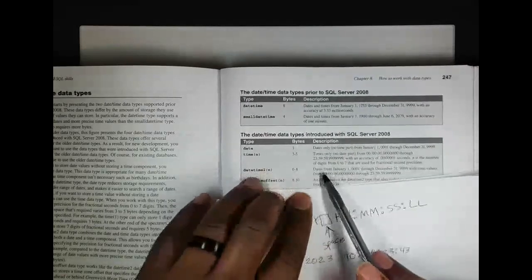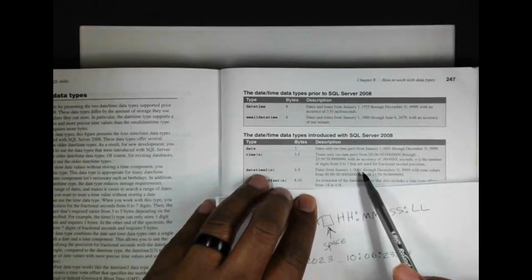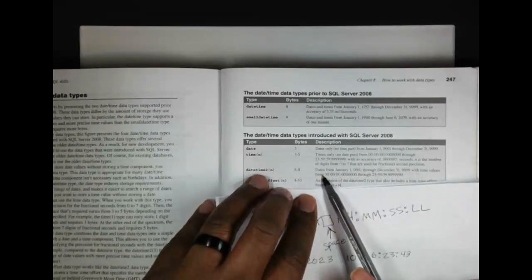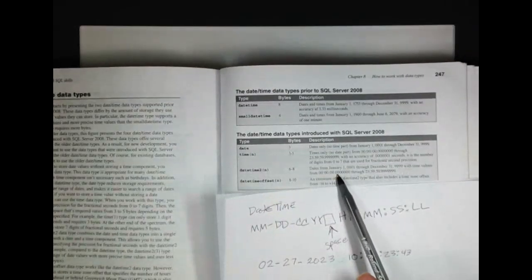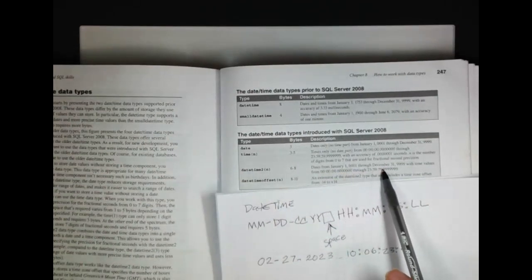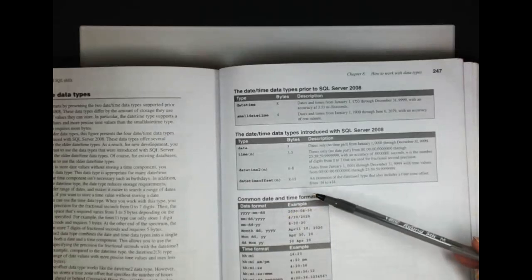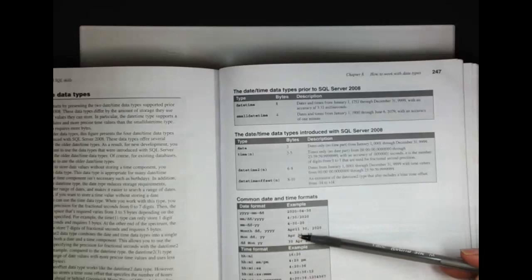So date time 2 allows you to store dates from January 1st, 0001 through 1999. With times, and it looks like these are even more precise times here. You can also format dates, and these are some of the common date time formats in SQL.